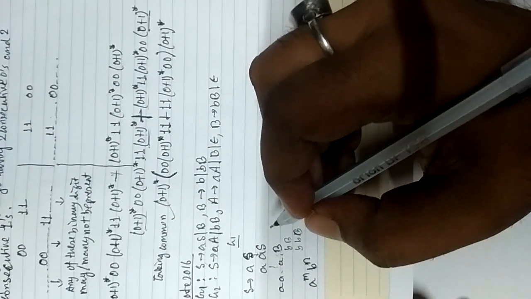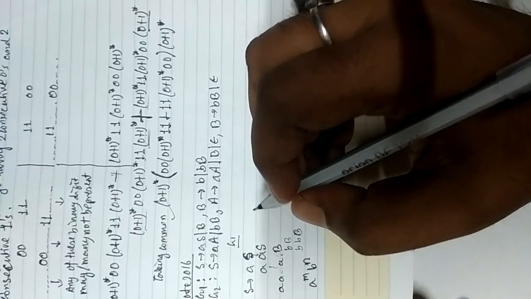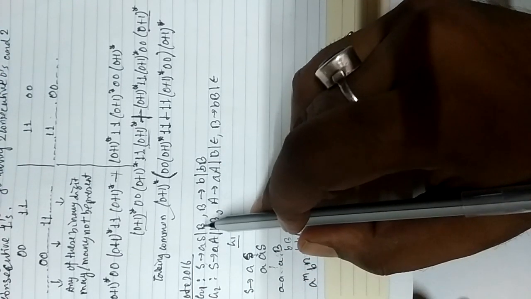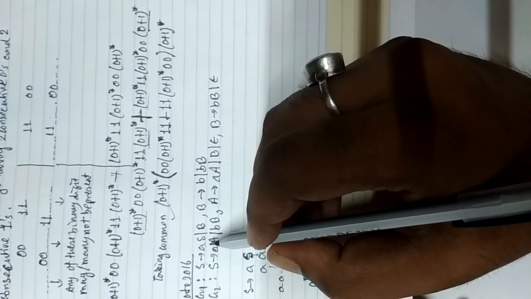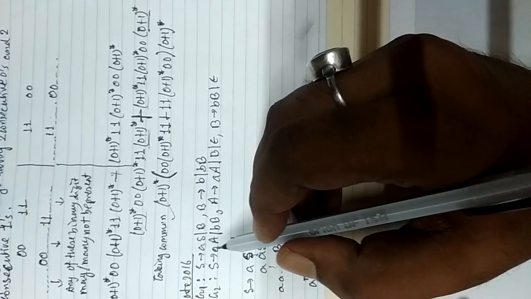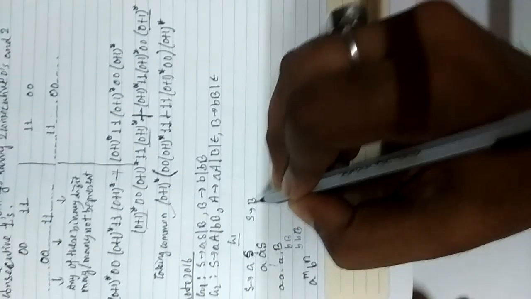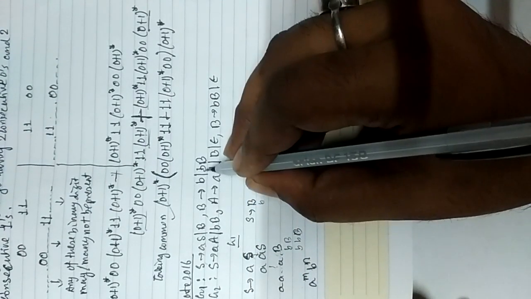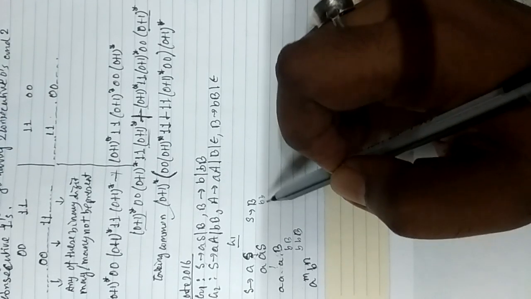Or another thing you can get: if you choose S to B, and from B to only b, then you are getting S to b only. See what I am taking here, you have taken only this part. But if you take S to B, and from B you can get combinations of b's, it may so happen that you will get only b's.